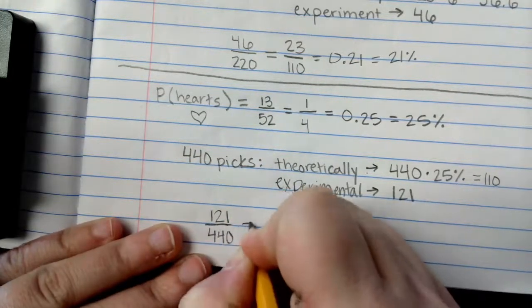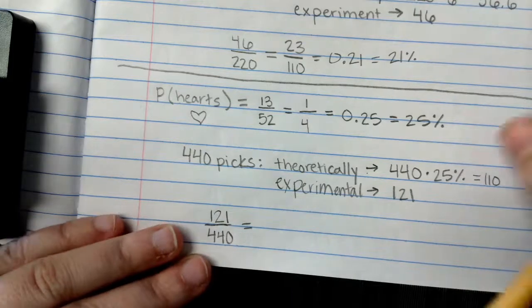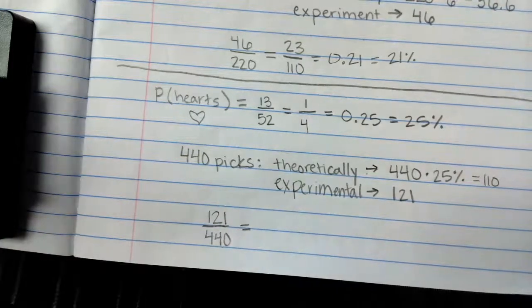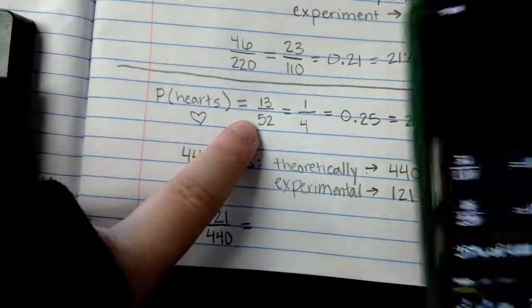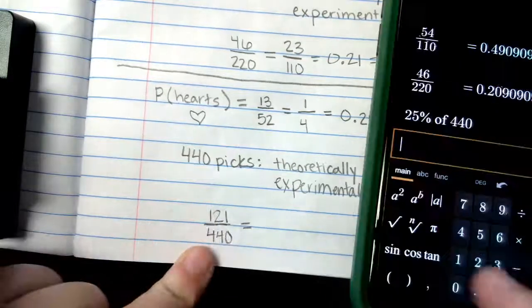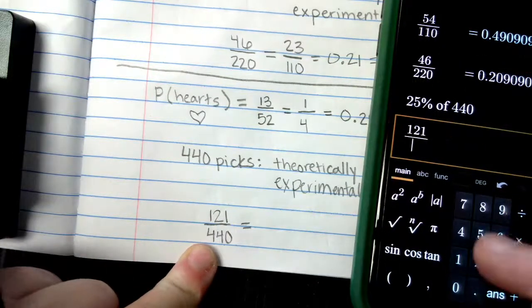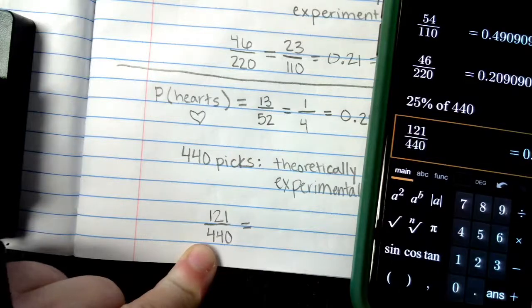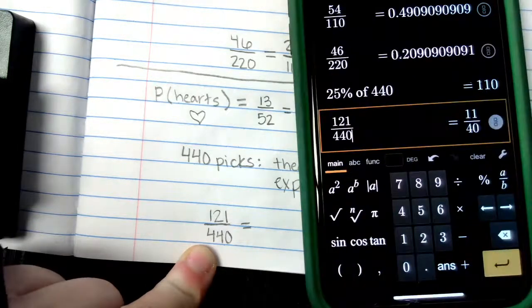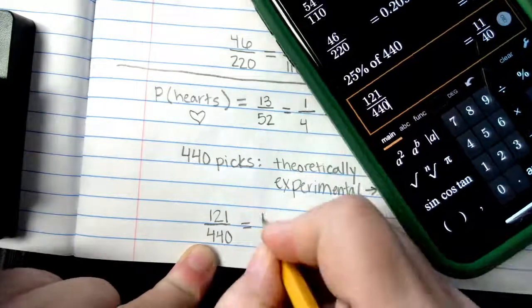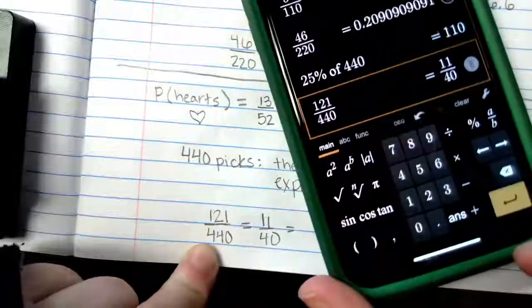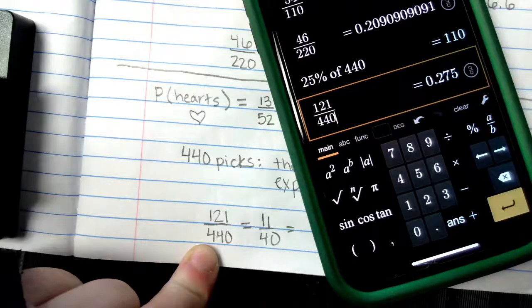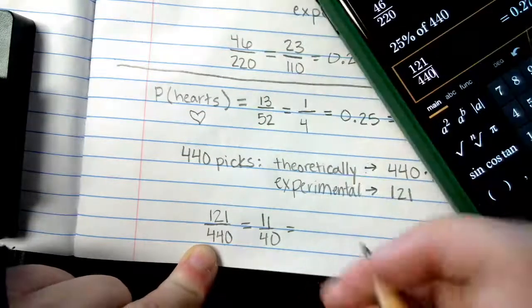And that is a decimal of 0.275. If we round to the nearest whole percent, that turns into what percent? 28%. So that time we're only off by 3%. That's pretty close. It still happens relatively the same amount. And like I said, if we spent the whole day just picking cards, could take the whole hour, we would get closer and closer to that 25%. The more times you do it, the closer you get. All right, that is our notes for today.